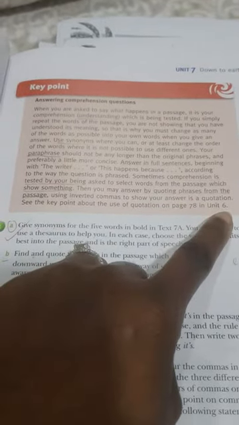All right, now it says, then you may answer by quoting phrases from the passage. Use inverted commas to show your answer is in quotation. And then this is just an extra key point. So this is basically all I have to say about answering comprehension passages.